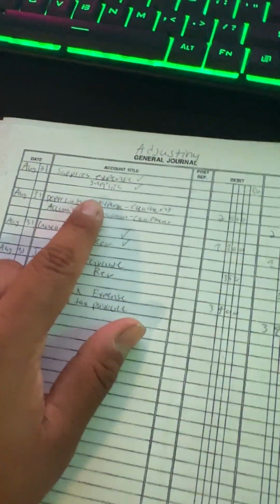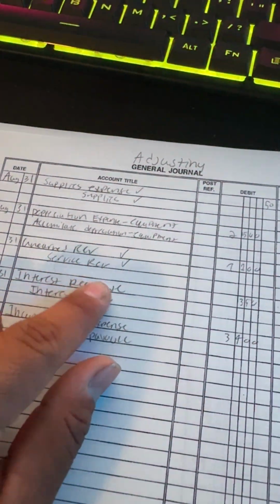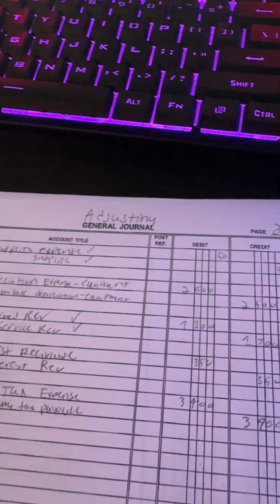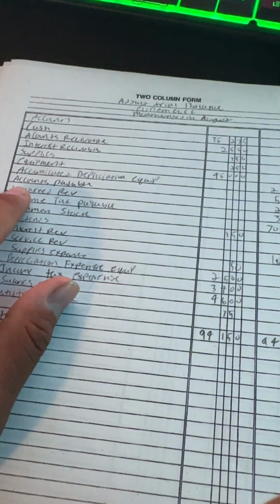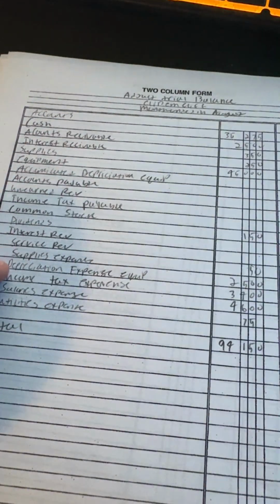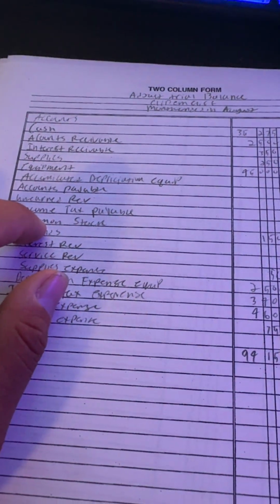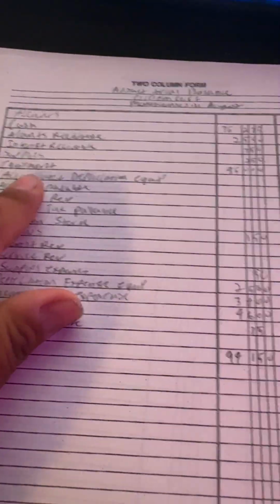So now you take all of your adjusting general journal entries and put them on your general ledgers. And then from there, you just create another adjusted trial balance from when you get your general ledger done. So you will have new ones because of the adjusting general journals. You will have new accounts in here, and you will have a new total once you add them all up.